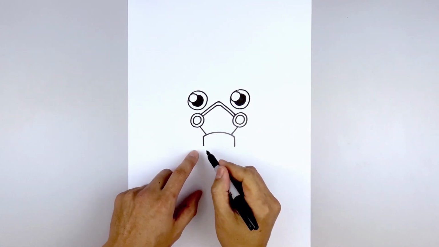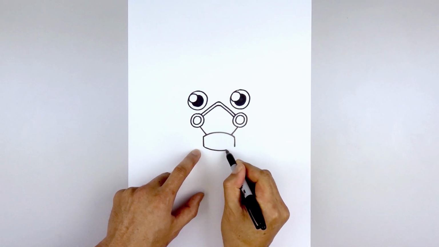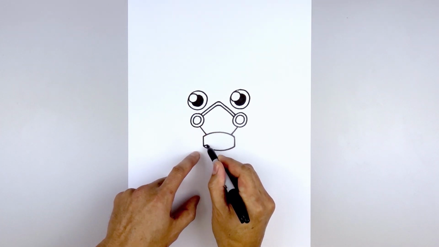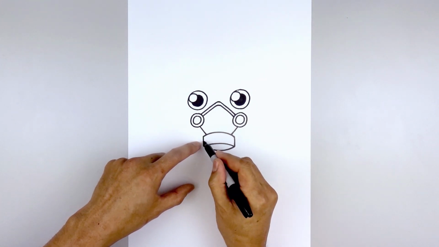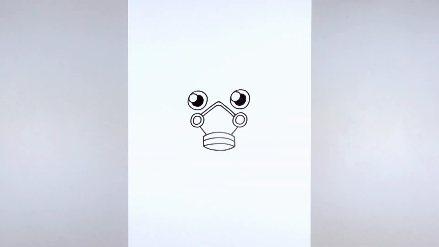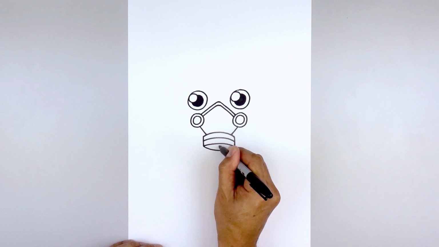Now I'm going to close off the bottom with a curve going in the opposite direction. So we'll start on the left, we'll curve down, and then up. We're going to go back to the left side and draw that same curve that we have on top. Now we're going to find the halfway point and draw that same curve, just splitting this area in half. Let's add an oval along the bottom, right in the middle.